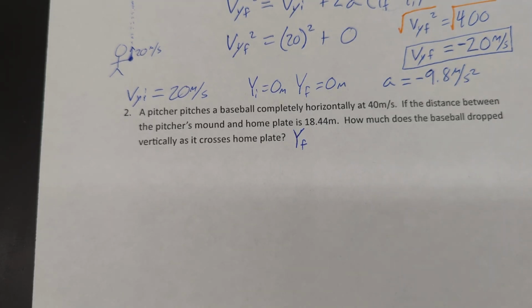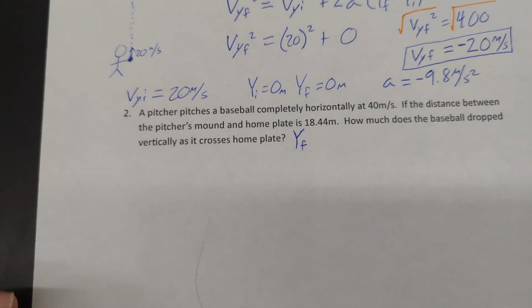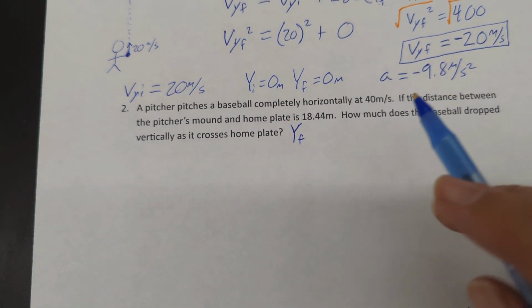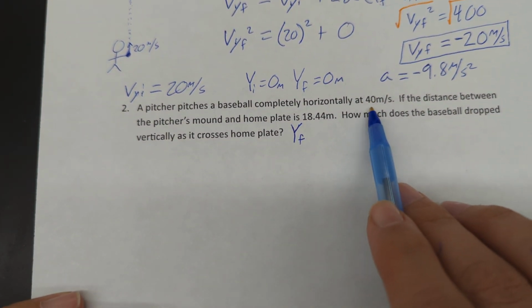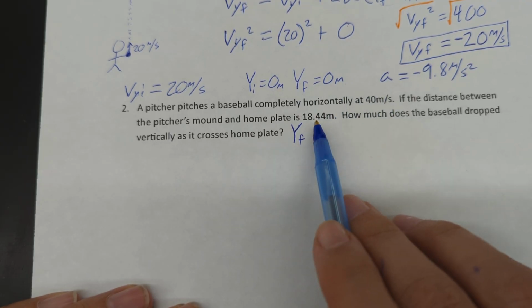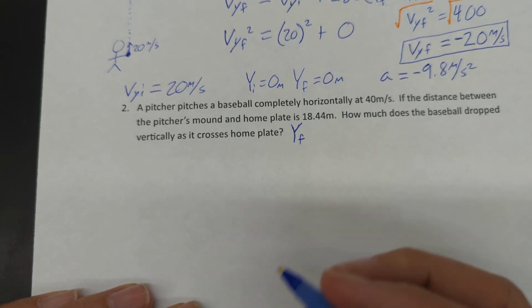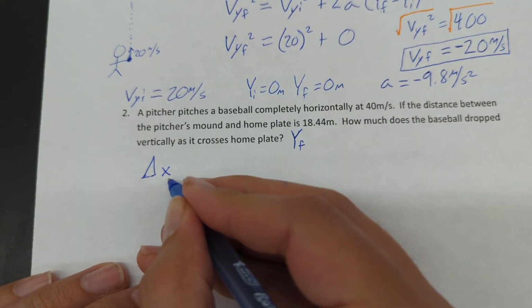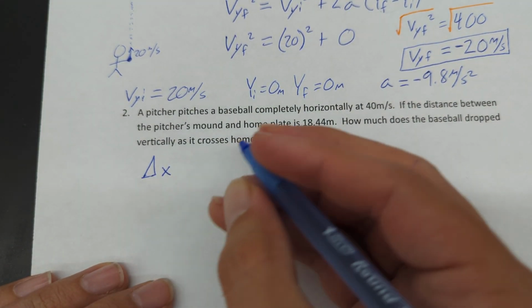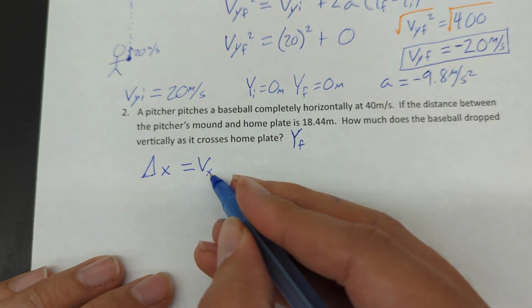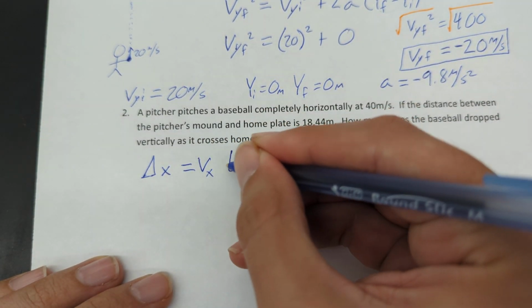There's usually more than one way to solve these questions. The way I'm going to solve this one is to think, how much time does it take this baseball to go across home plate? So I have my equation over here. The change in horizontal position is equal to the horizontal velocity times the time.